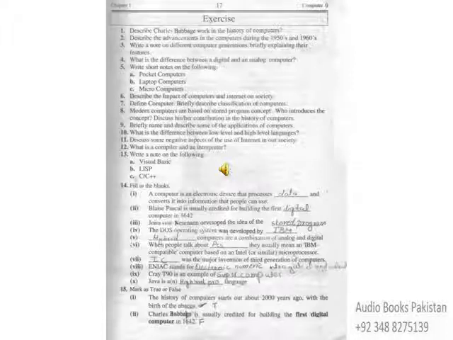10. What is the difference between low-level and high-level languages? 11. Discuss some negative aspects of the use of Internet in our society. 12. What is a compiler and an interpreter? 13. Write a note on the following. A. Visual Basic. B. Lisp. C. C, C++.